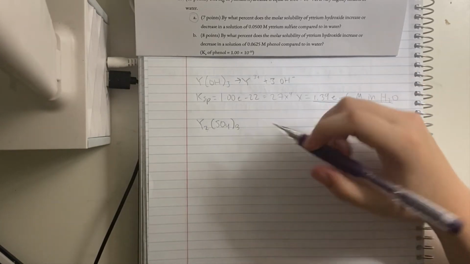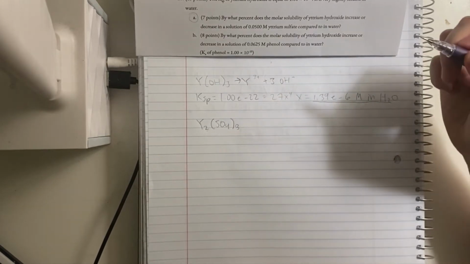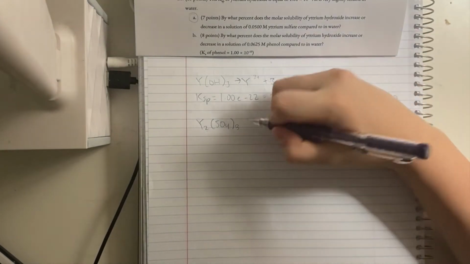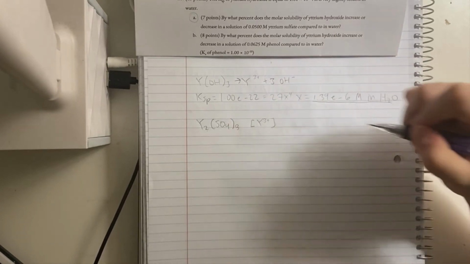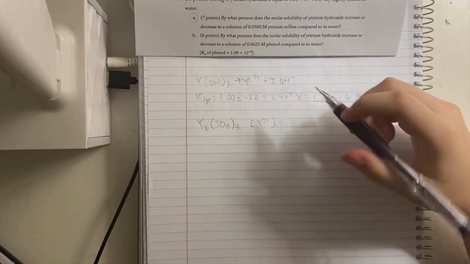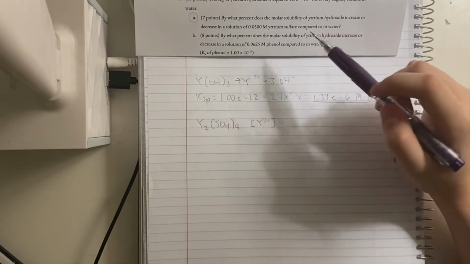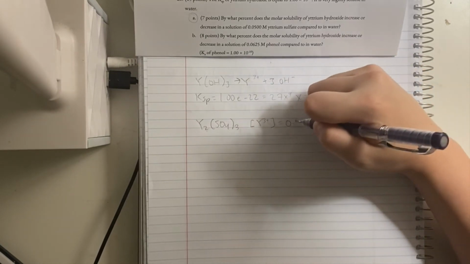So the initial concentration of the yttrium ion is 2 times 0.05.